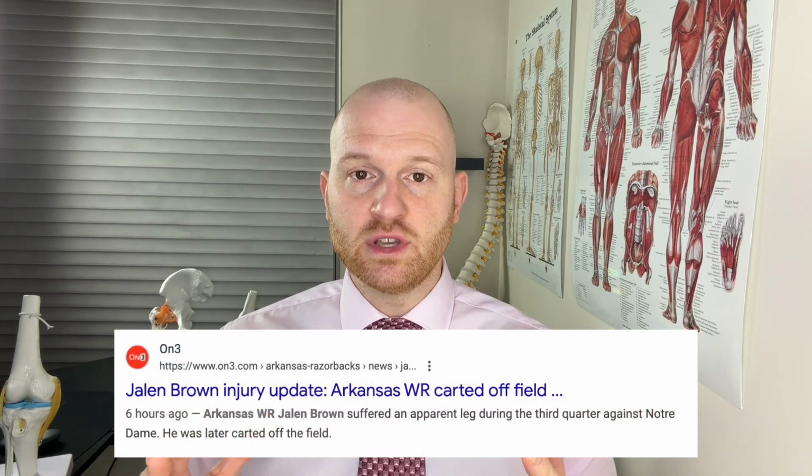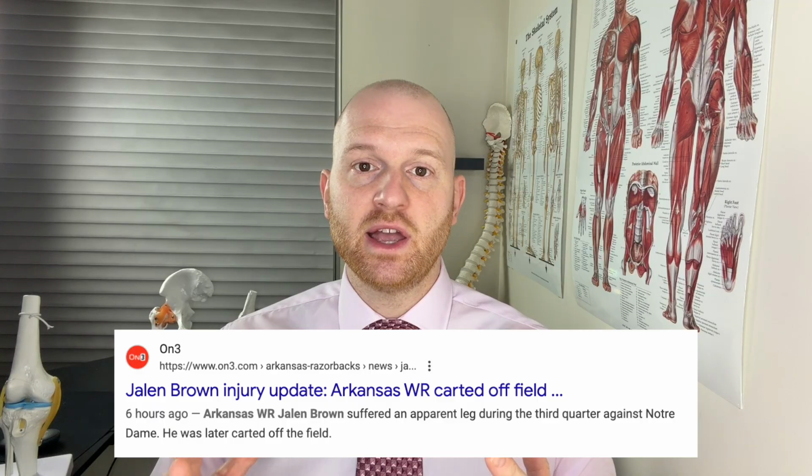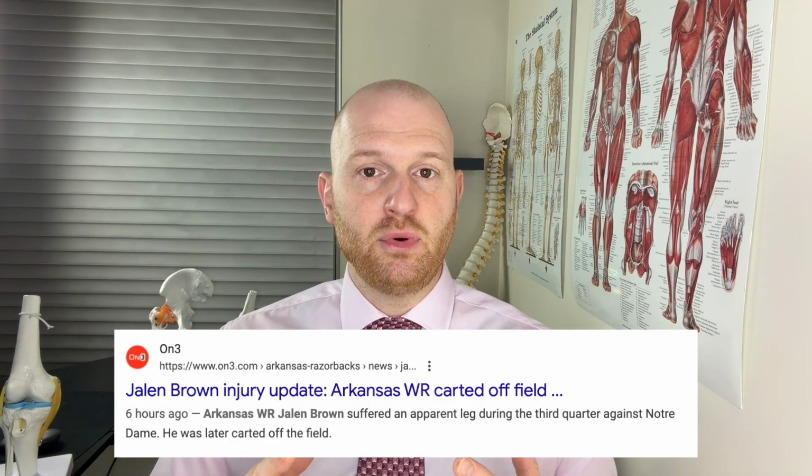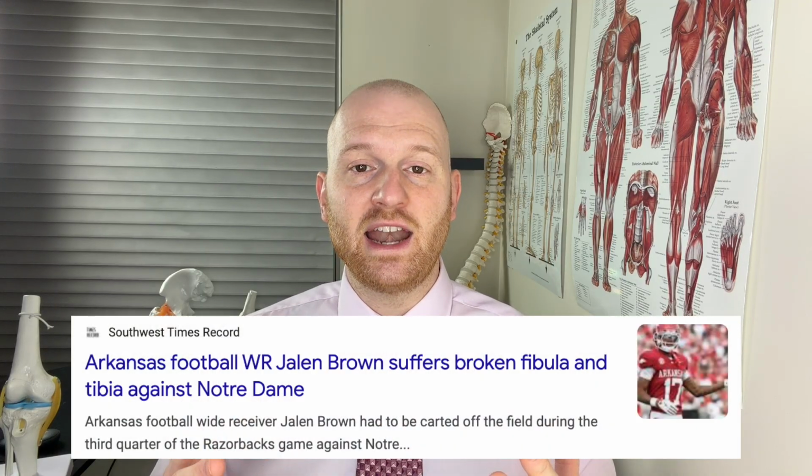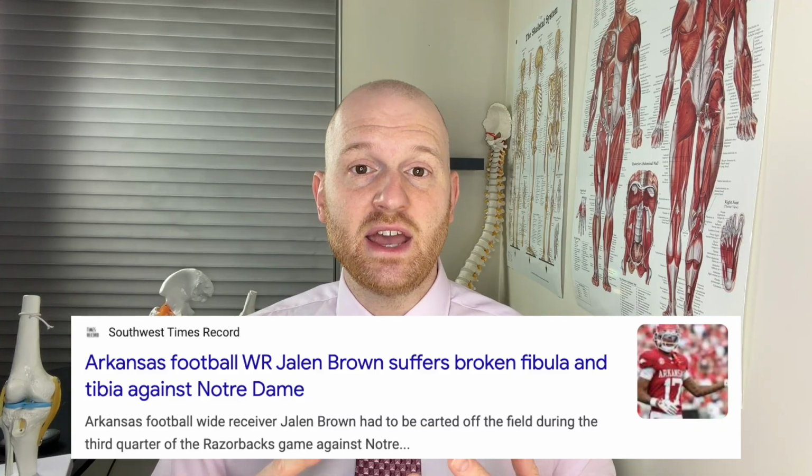Arkansas wide receiver Jalen Brown went down with a very gruesome looking leg injury in today's matchup against Notre Dame. He was in fact put on the cart and immediately taken to the hospital. We do have an update on this injury. Sources are now reporting that he did in fact suffer a broken tibia and fibula.